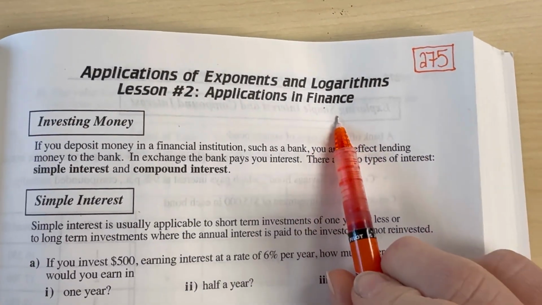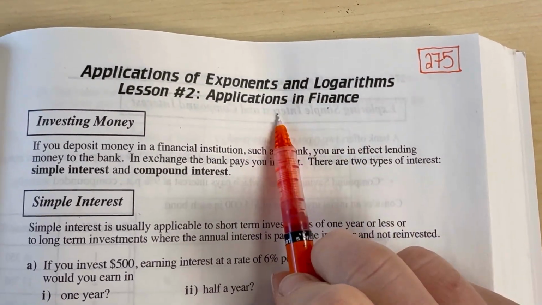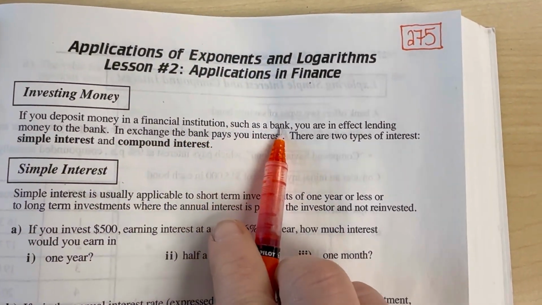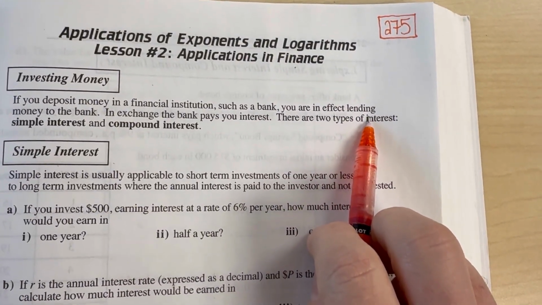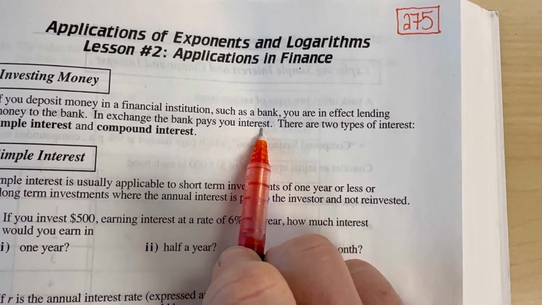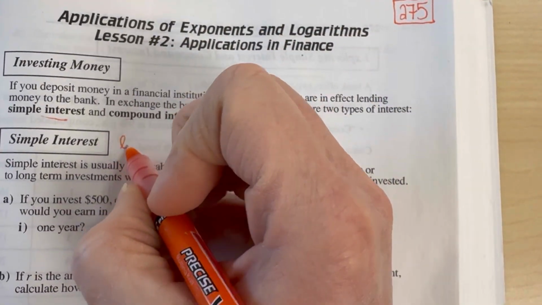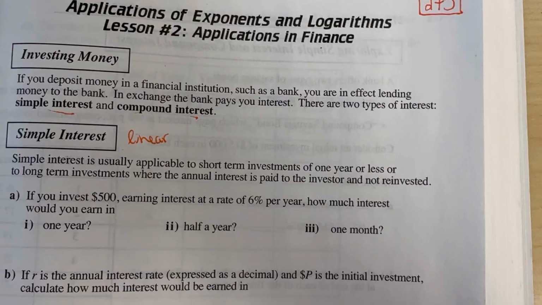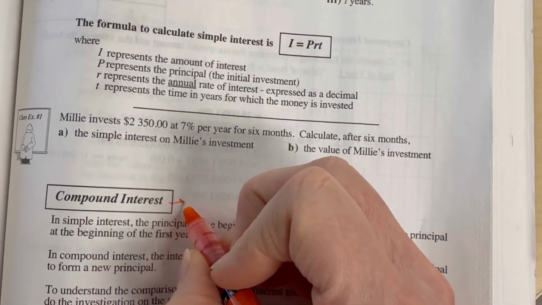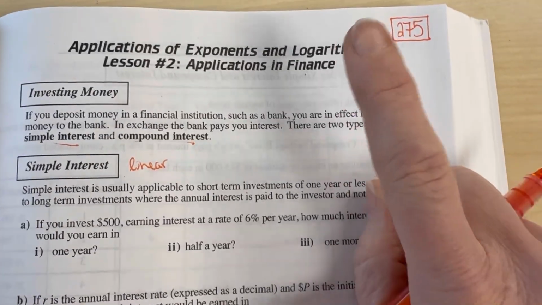We're on our second lesson in Unit E, applications of exponents and logs, and we're going to specifically talk about finance, okay? So investing money, if you deposit money in a financial institution like a bank, you are in effect lending money to them. In exchange, the bank pays you interest, the opposite of loans and credit cards. And there's two types. There's simple interest and compound interest. Simple interest is just a linear equation, much like you would have seen in Math 10C. And then compound interest, that's where things get interesting, and that is our exponential type, and the reason why we're talking about it in this unit.